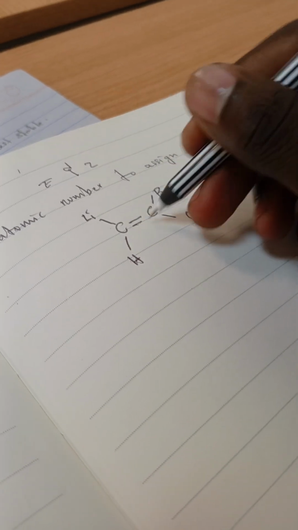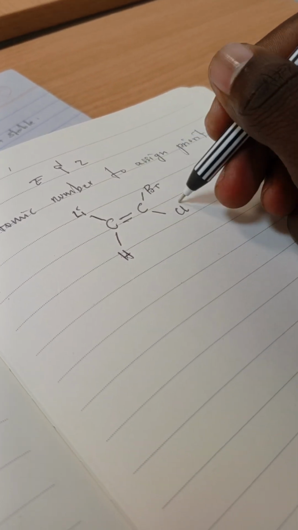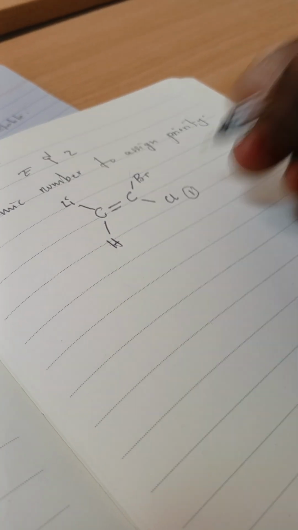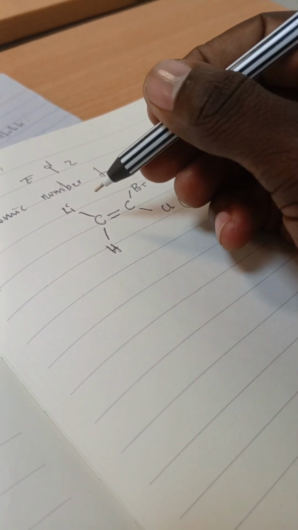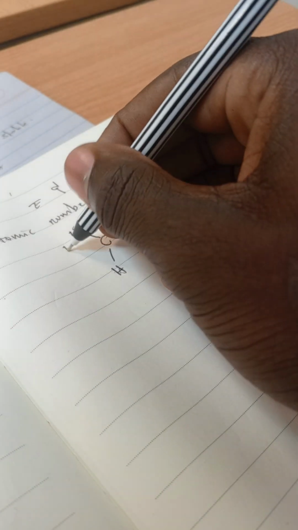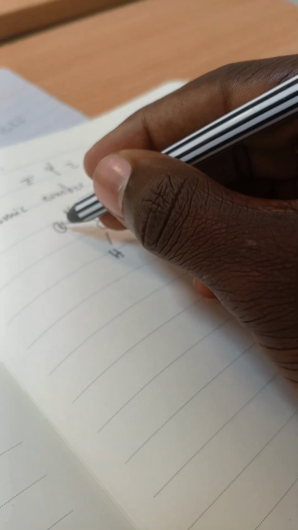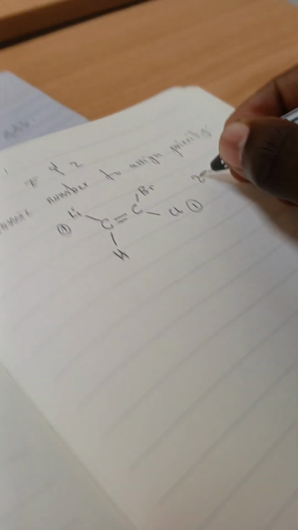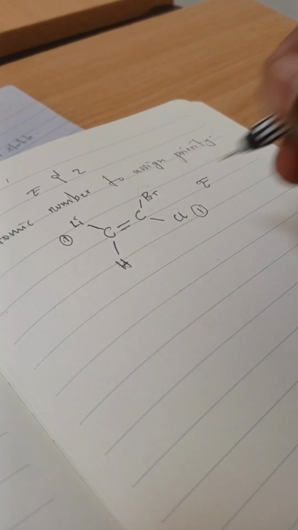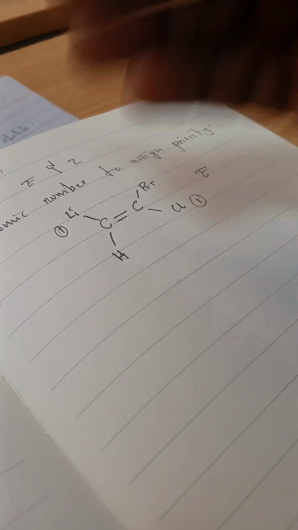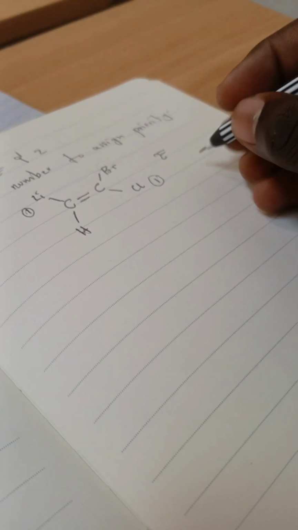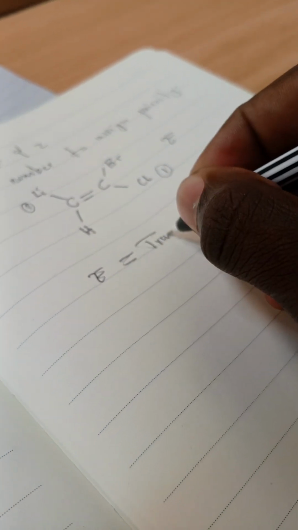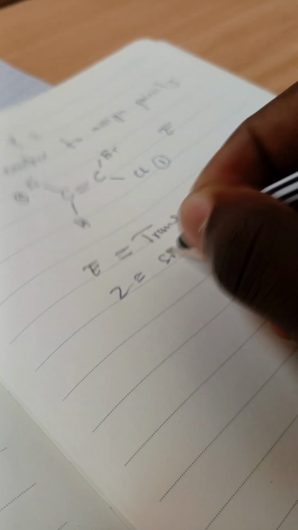When you come on this side, this is the double bond you have. You realize that chlorine has a higher atomic number than what? Bromine, so you assign it as 1. Between lithium and hydrogen, the one which has the highest atomic number is lithium. You also assign it what? 1. So if your other one is on the other side and your other one is on the other side, so this gives you this as a what? A molecule. If the first priorities are both on the same side, then it is what? Z. So you need to know that E is the same as trans, then Z is the same as cis.